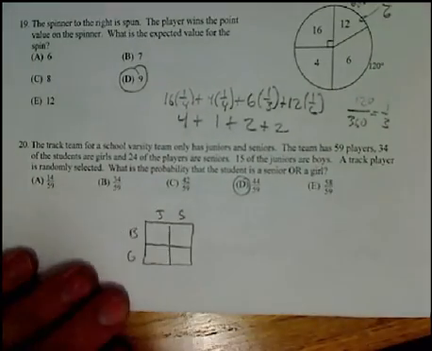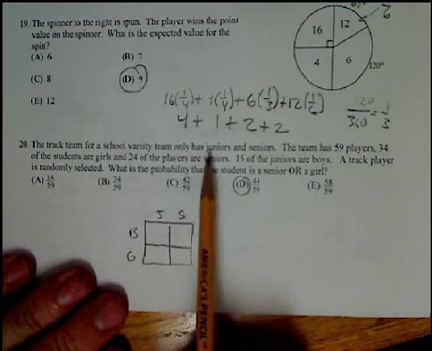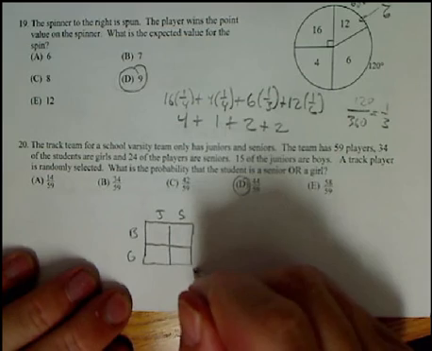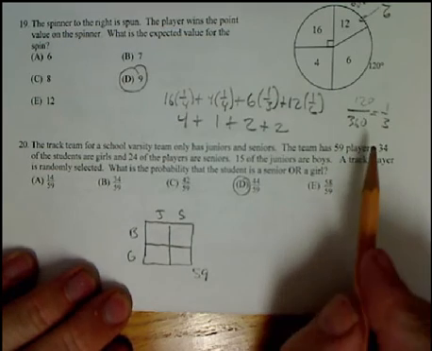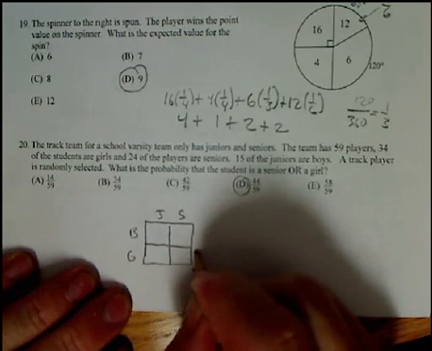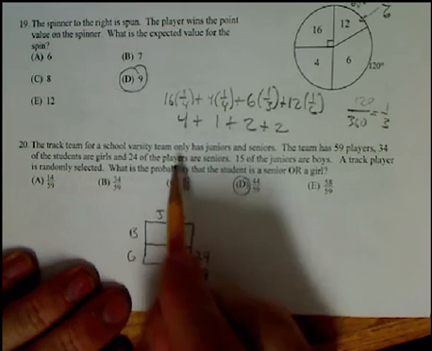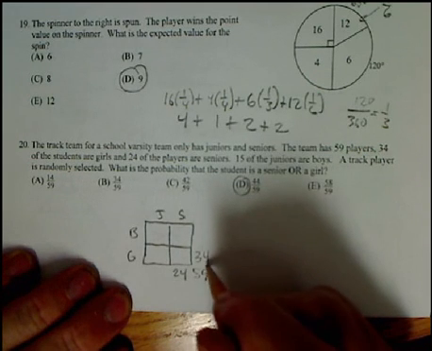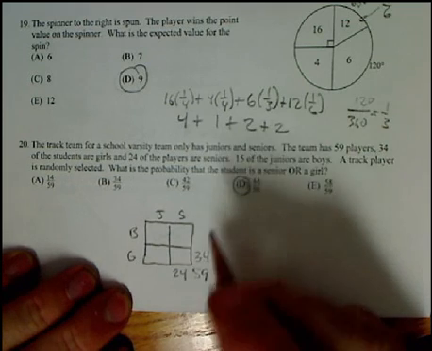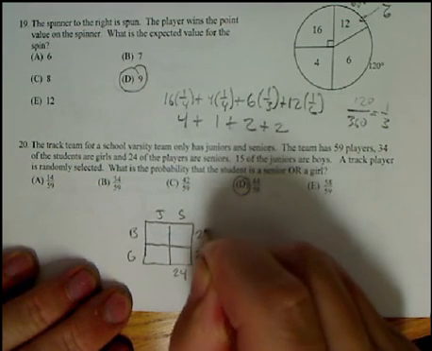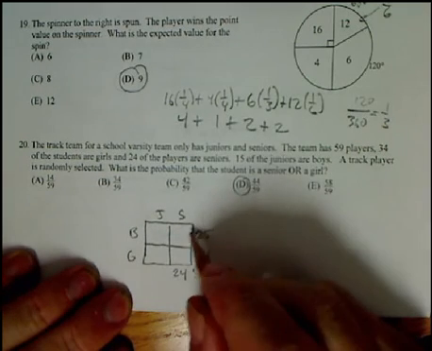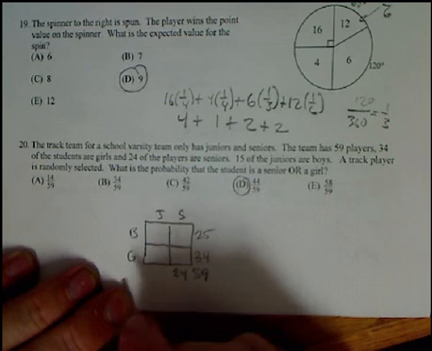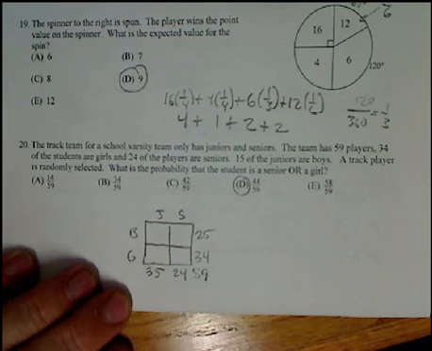Track team, we have juniors and seniors, and we have boys and girls. There's 59 total, so I know this is going to be my total. We have 34 of the students are girls, so girls, that's going to be 34. 24 of the players are seniors. This is 24. So I know these guys have got to add up to 59. So that means we have 25 boys, because there's 59. And then 59 minus 25 right here would give me 35 juniors.